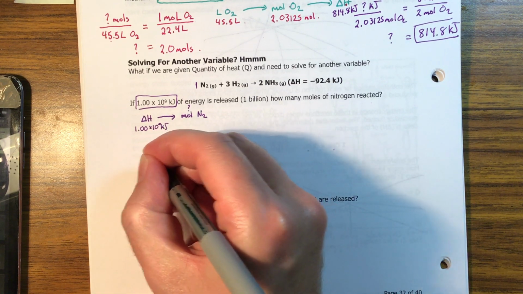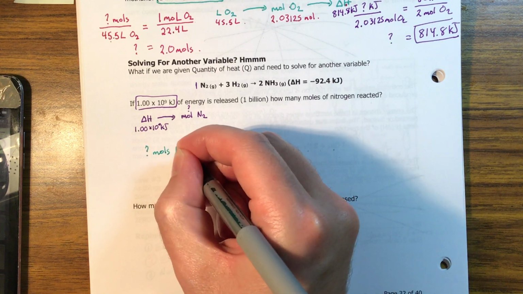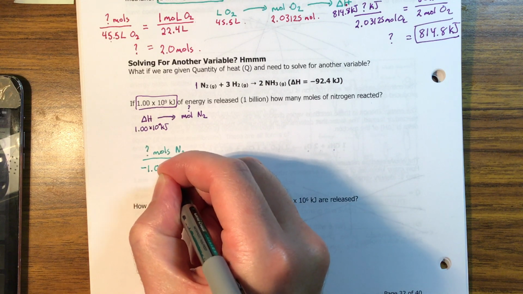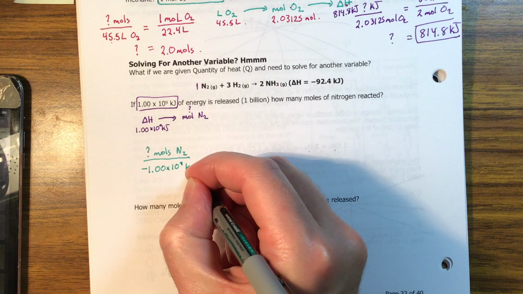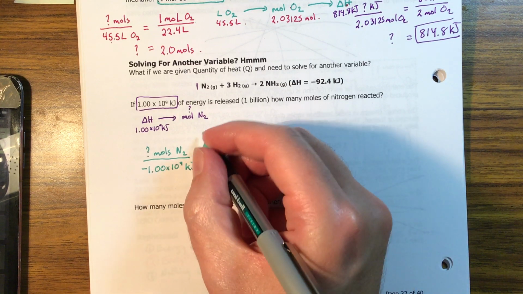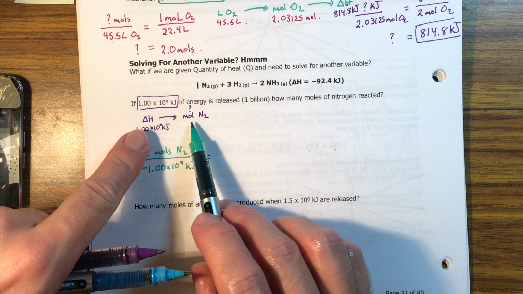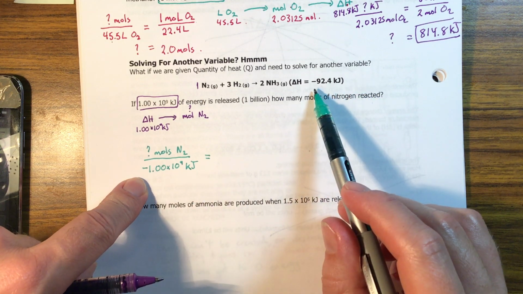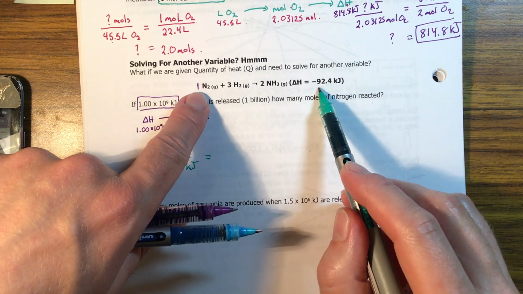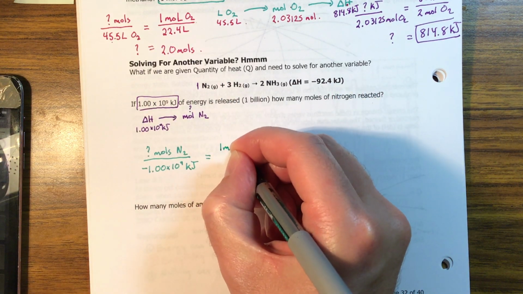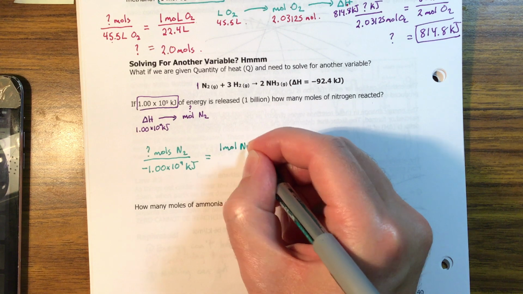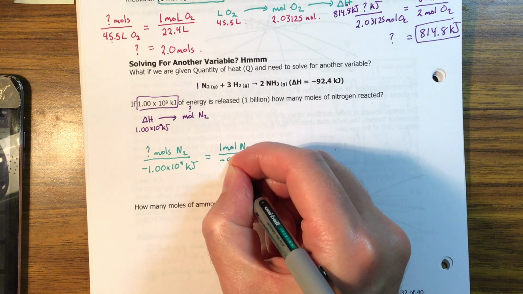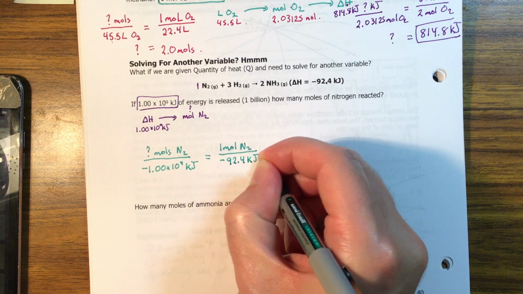So how many moles of N2 would have been used to produce negative 1.00 times 10 to the 9 kilojoules? So that's from my question. How many moles would it take to produce that much energy? And it's negative because our delta H is negative. This is now my conversion: if 1 mole of N2 being used will get me negative 92.4 kilojoules of energy.